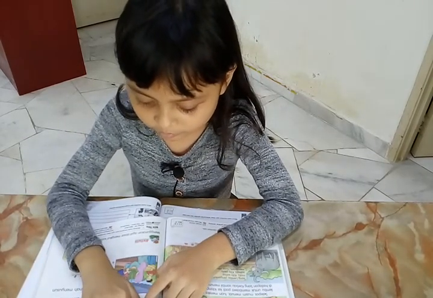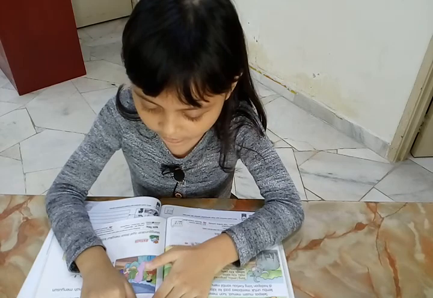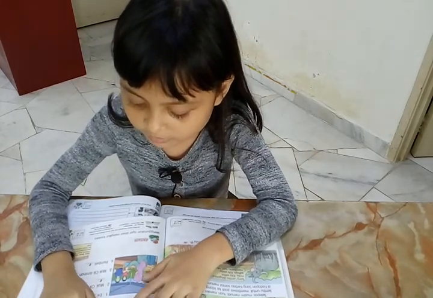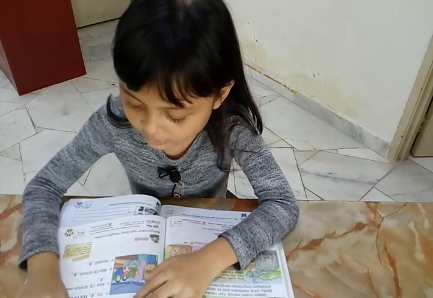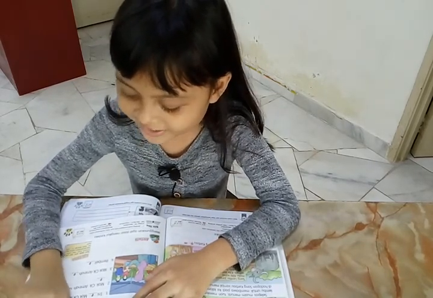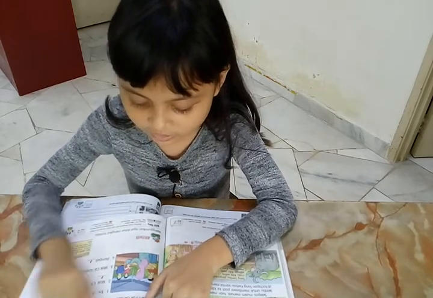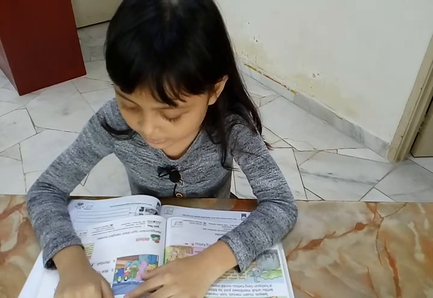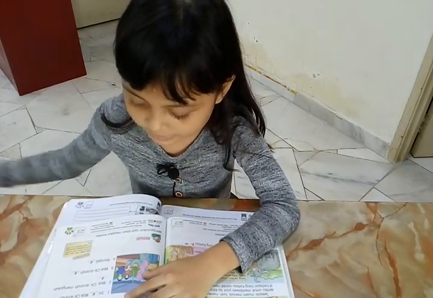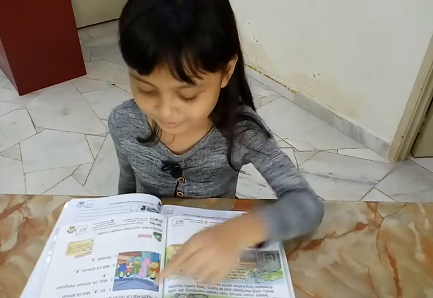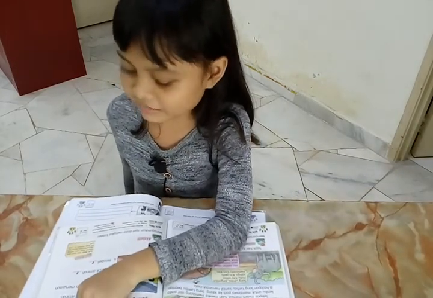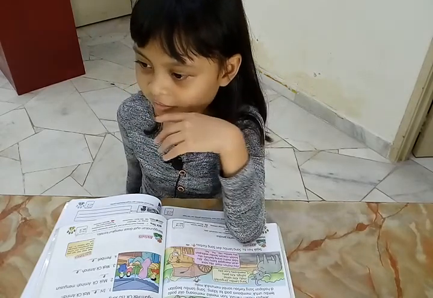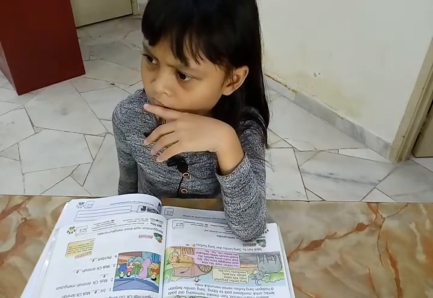Beliau ini mengisi masa lapang di rumah. Yeah. Okay. Beliau membeli ayam. Beliau, what is this? Beliau is a pronoun. In Bahasa Melayu we call it kata ganti nama.